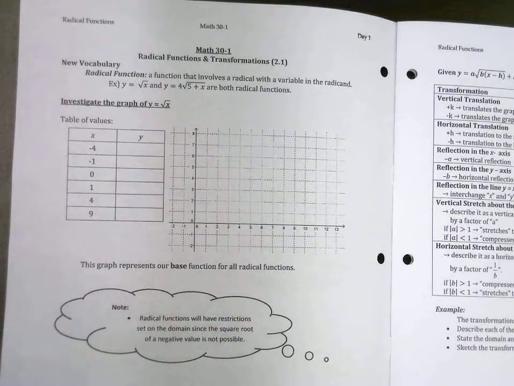A radical function. We've seen it before. A function that involves a radical with a variable in the radicand. Example, y equals square root of x, or y equals 4 times root 5 plus x are both considered to be radical functions. So as an investigation, we always talk about getting a good sense of what our base radical function looks like.